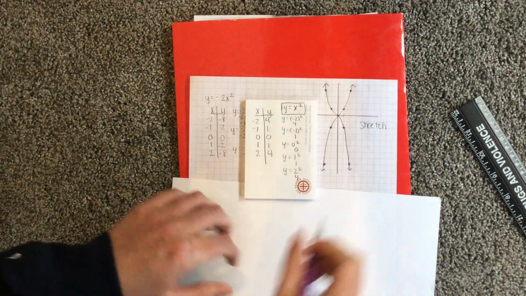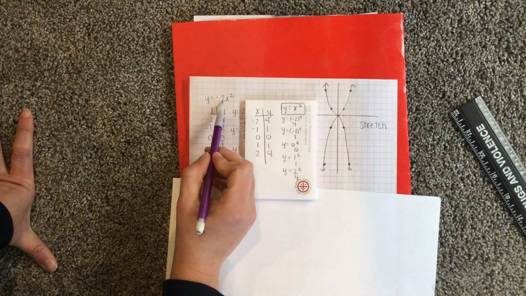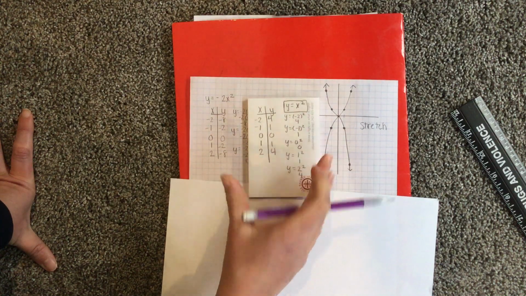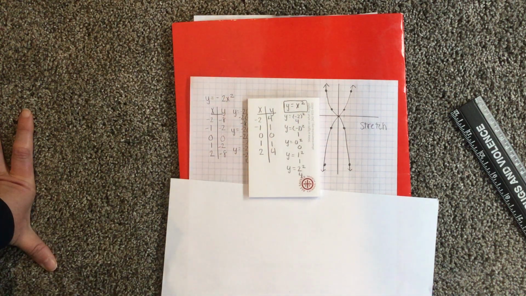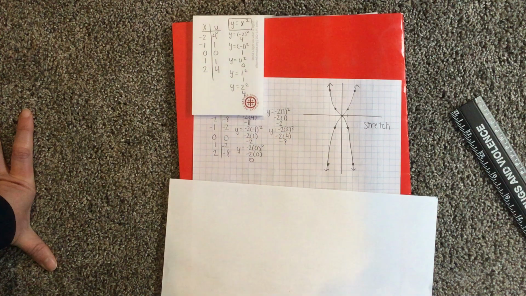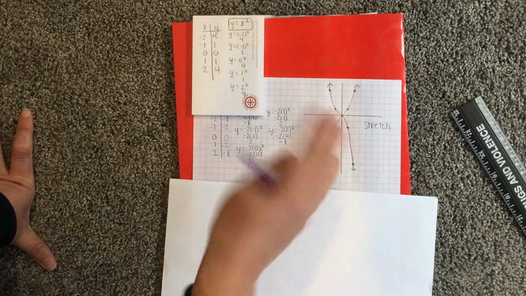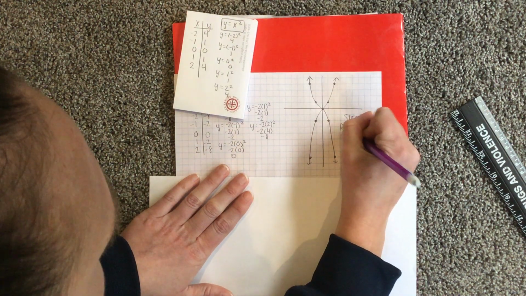So for stretch and shrink, you're ignoring the negative out front. This is a whole number, so I know that it's growing. If it were a fraction, like the problem below it, or the problem before this, it would be a shrink. Now that I know stretch or shrink, I'm going to compare translation or reflection. Because it's a mirror image, one parabola is on top and one parabola is on bottom. This is also a reflection.